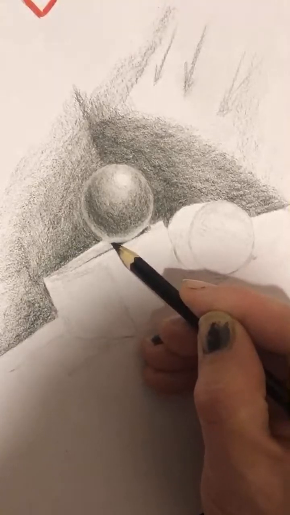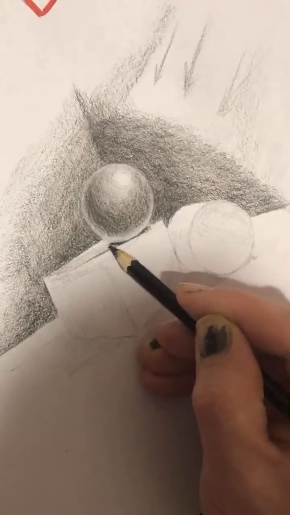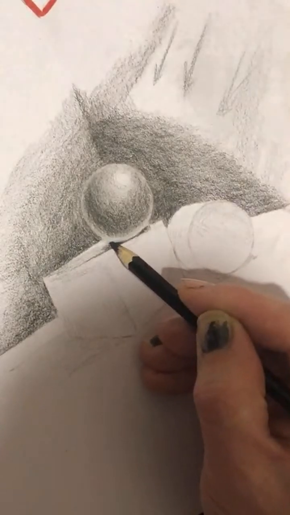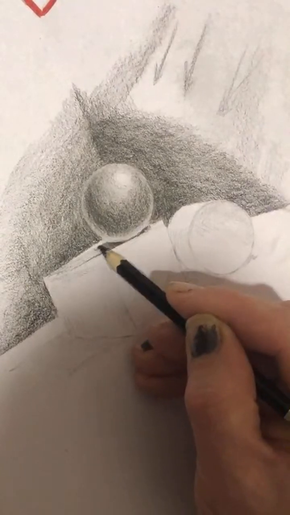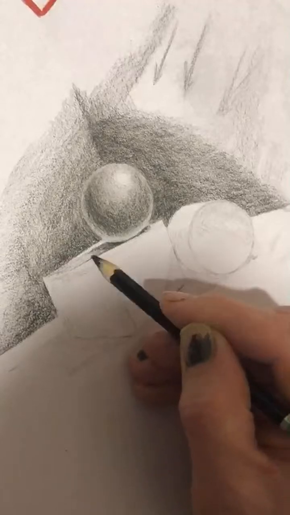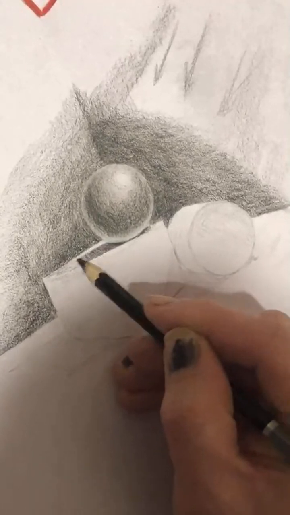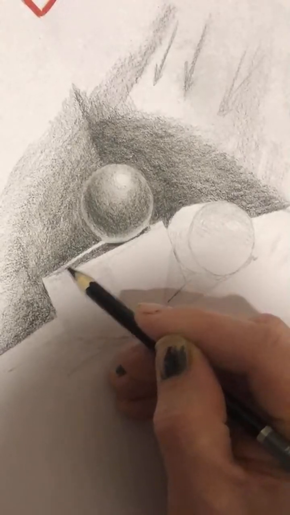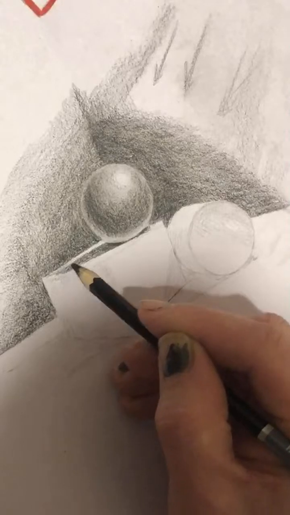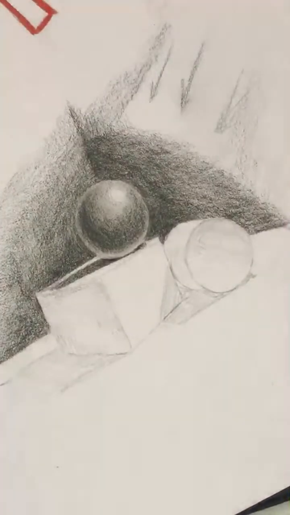And sharp underneath, quite dark underneath as well. The shadow's going to be strongest right underneath that sphere, and then it's going to fade out slightly. The shadow line's going to fade out, so it's not going to be as dark as I'm going further to the left. Of course, the shadow's going to be a lot less strong.